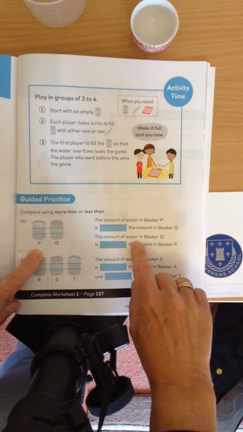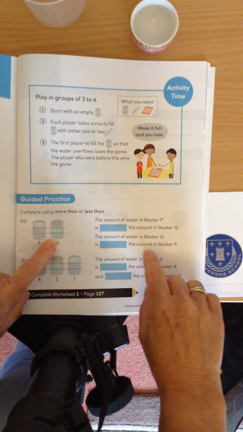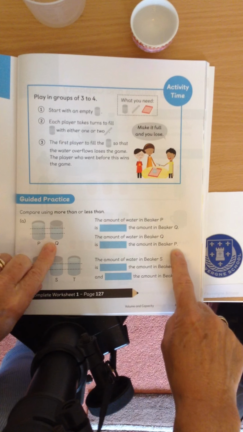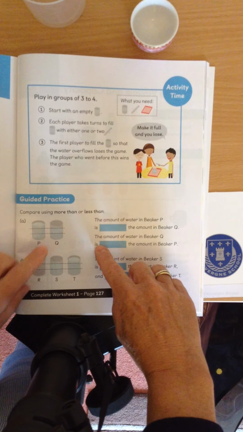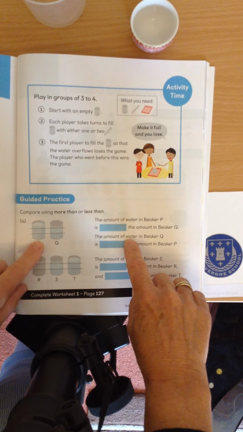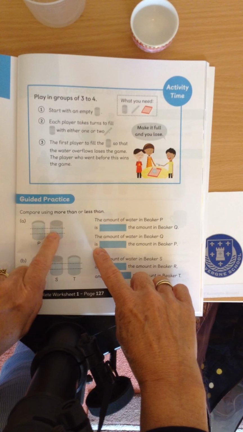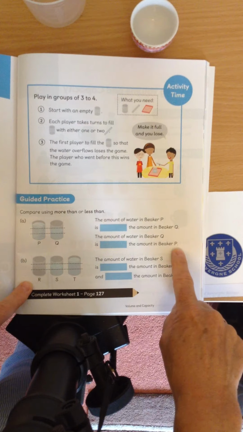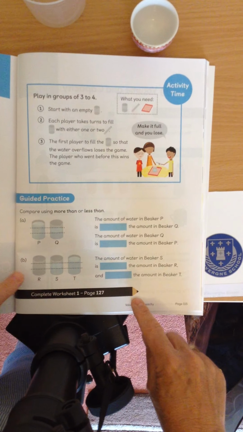What about this sentence? The amount of water in beaker Q is something the amount in beaker P. Is it more than or less than? Look at Q, look at P. That's right, it's less than. So it should say the amount of water in beaker Q, this one, is less than the amount in beaker P. Well done. Let's have a look at these three beakers at the bottom, beaker R, S and T.